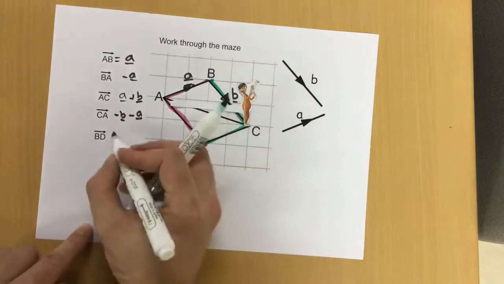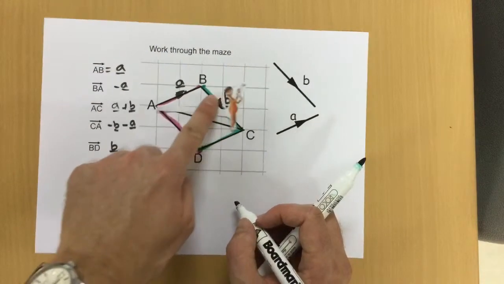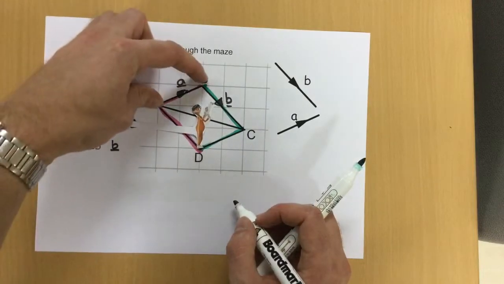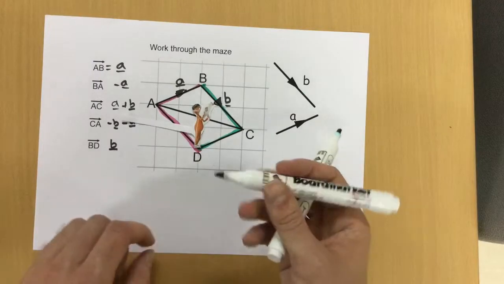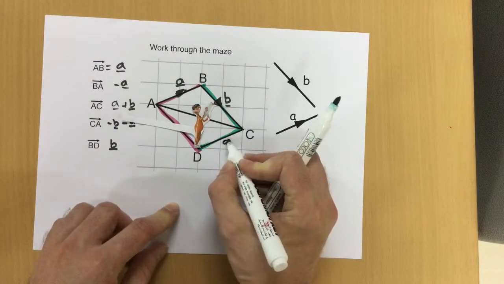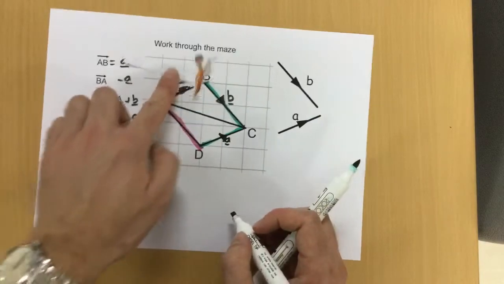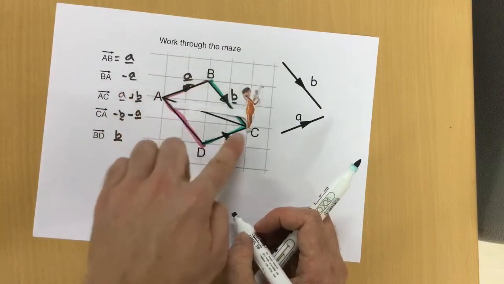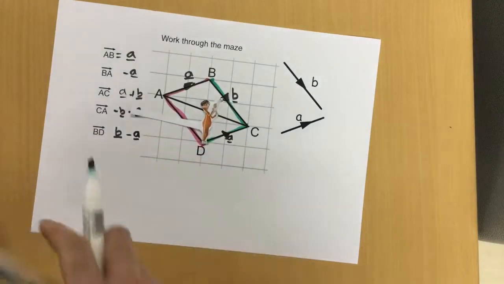There's our B again. Now this part, well, what is it? If you see here, these two lines are parallel, and therefore this is also going to be A in that direction. So it's positive B, then backwards along A, so it's negative A.